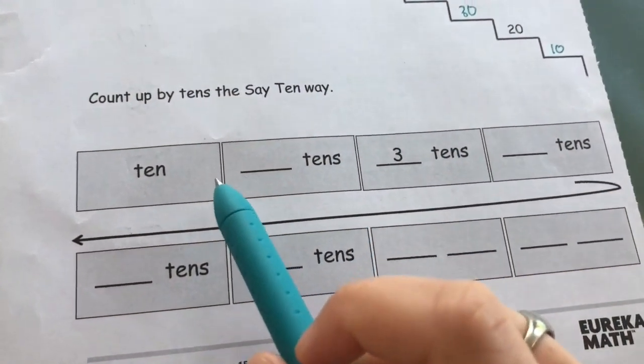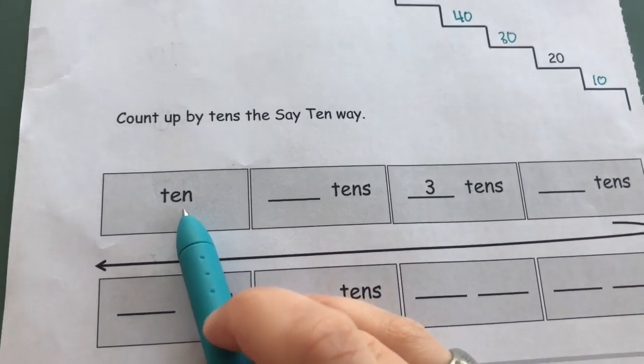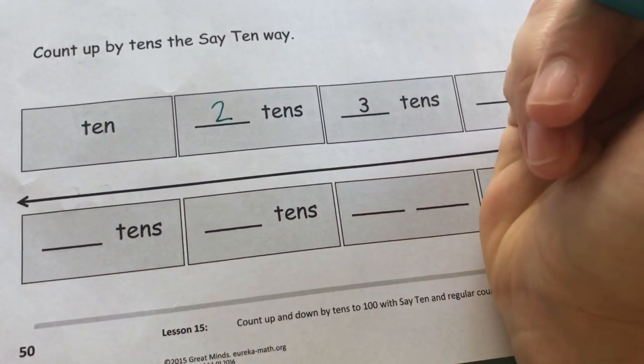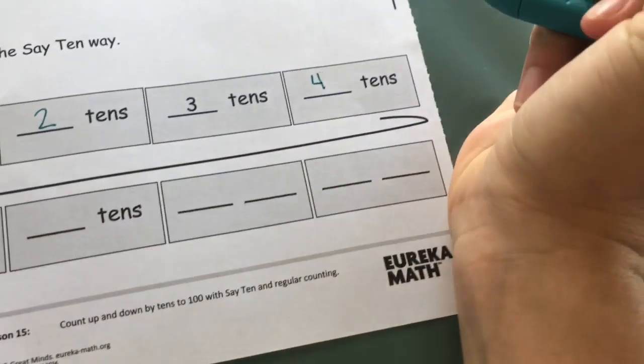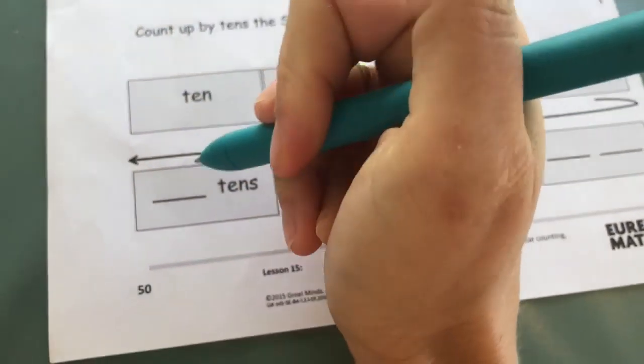Okay, so we're going to count up by tens. So we have, how many tens here? Just 1 ten. What is next? Yep, 2 tens. So we'd write our 2 tens, and then they have 3 tens for us. And then we would go to 4 tens, and look, it has us go all the way around. What's 1 more than 4 tens? Yep.